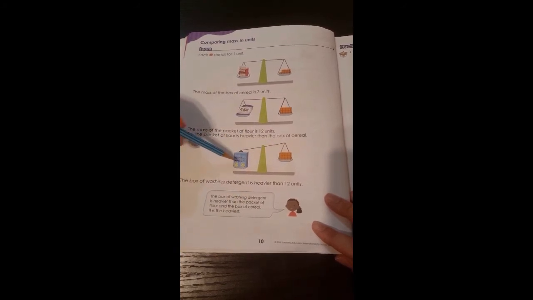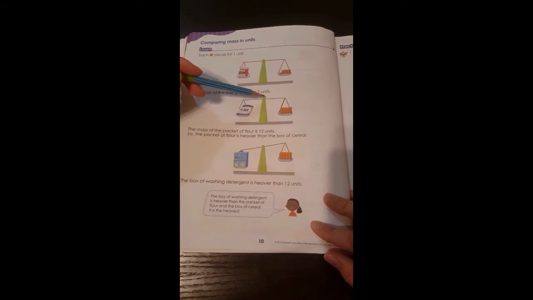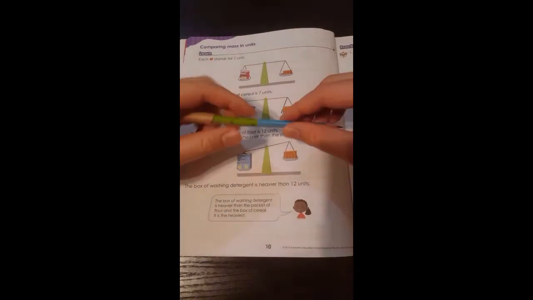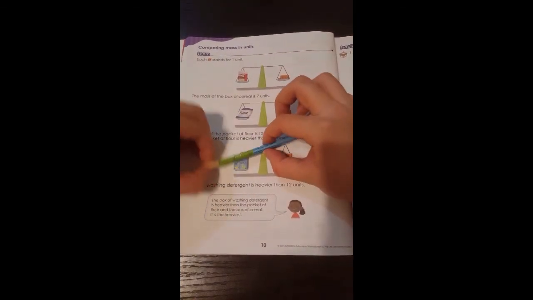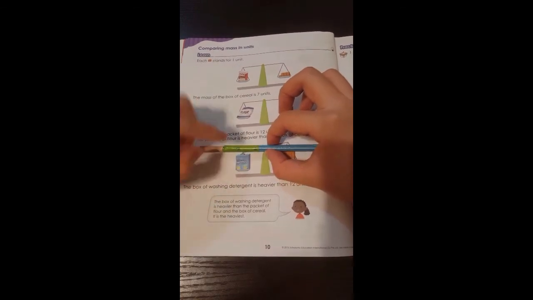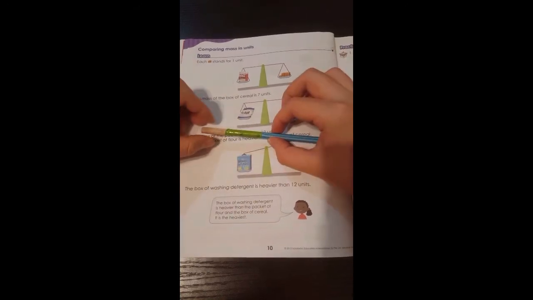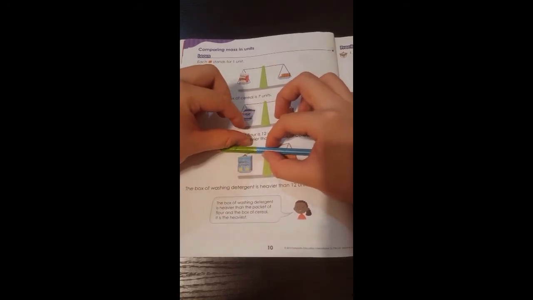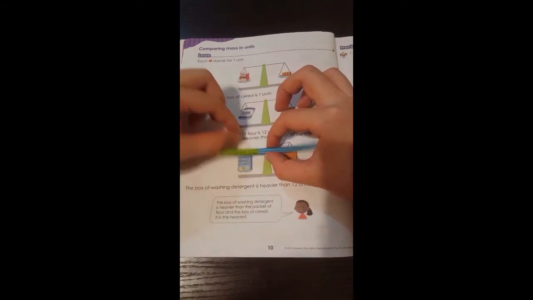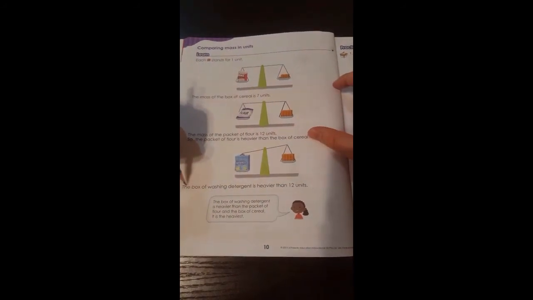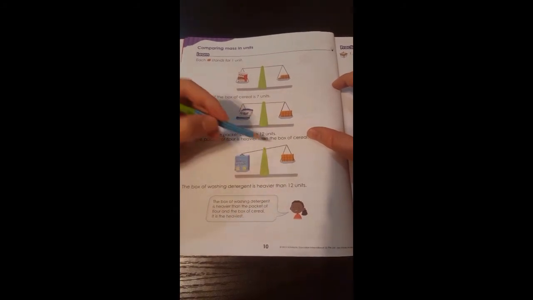So now, this case is, of course, different from the previous two cases. The reason this case is different is because the balance goes down this way. It tilts to the left, because the washing detergent is heavier than the 12 blocks. It pushes the pan on the left down this way. What can we say? We can say that the box of washing detergent, this one, is heavier than 12 units.